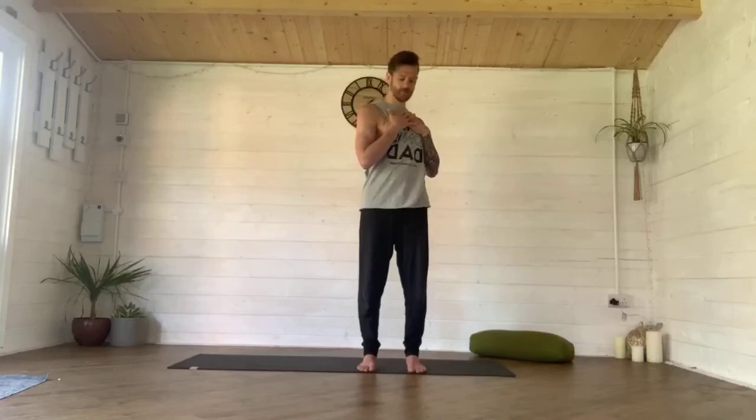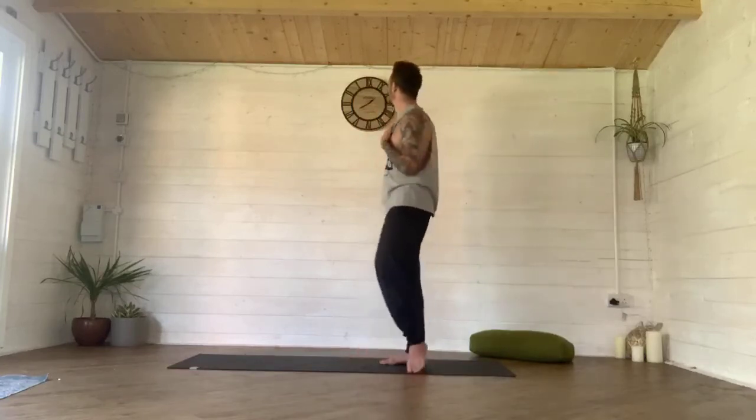And you might feel the odd click and crack in your spine. It's really small movements, but really mindful, deliberate, using your breath to watch and guide you in. And then relaxing. Give yourself a little shake out.